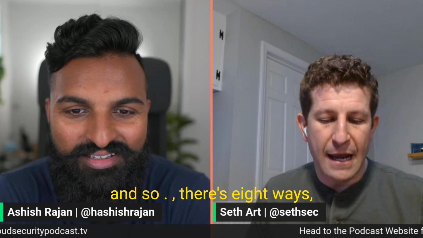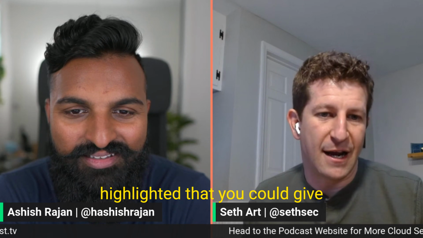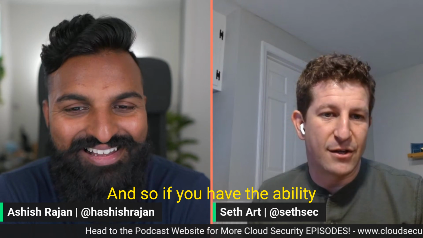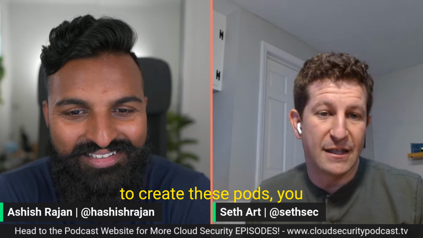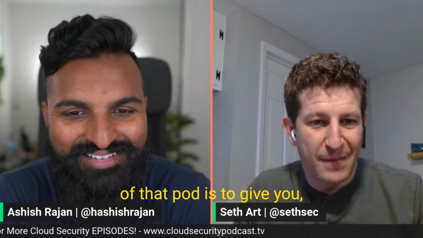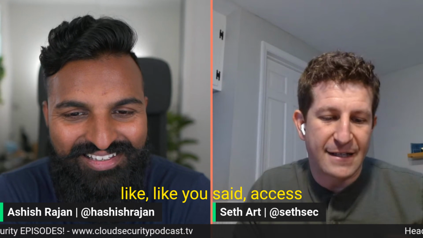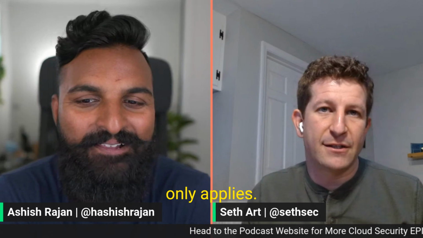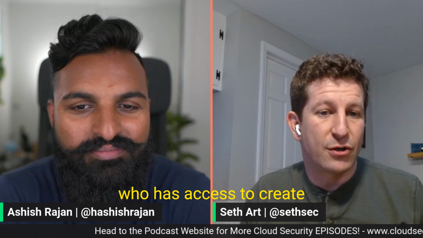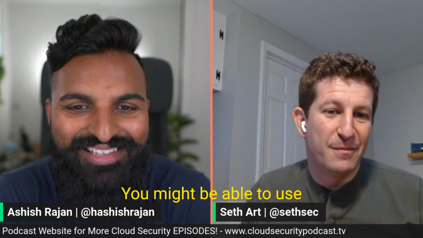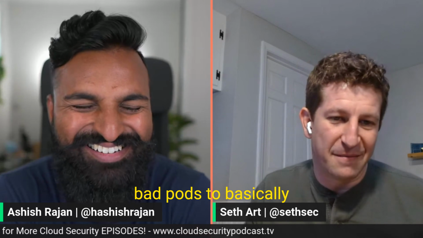And so there's 8 combinations that I highlighted where you could give a pod too many permissions. And so if you have the ability to create these pods, you might be able to create a pod whose only purpose is to give you, like you said, access to the volume of the host, right? Or root access on the host. And so that attack only applies if you're simulating somebody who has access to create pods in a cluster and you think that you've locked that down, you might be able to use Bad Pods to basically get full access to the cluster.